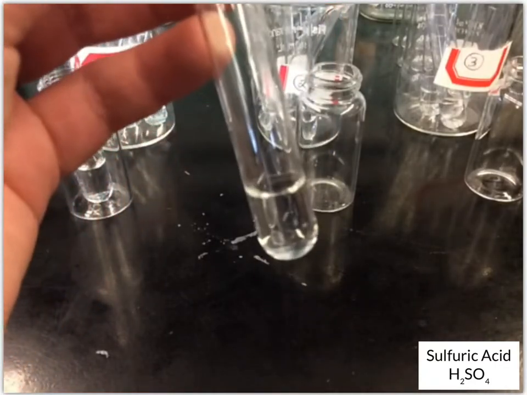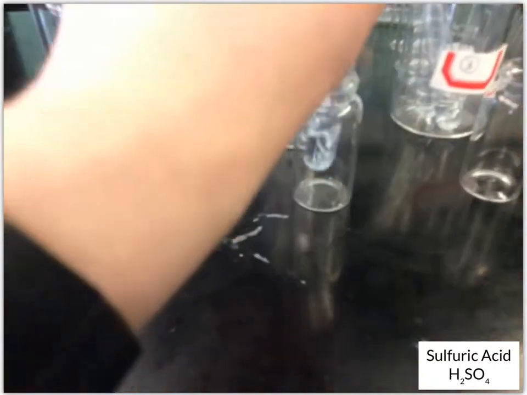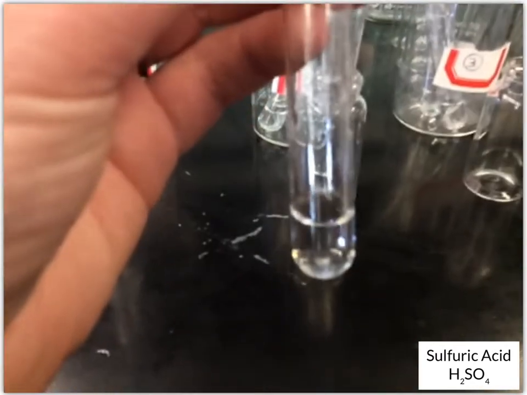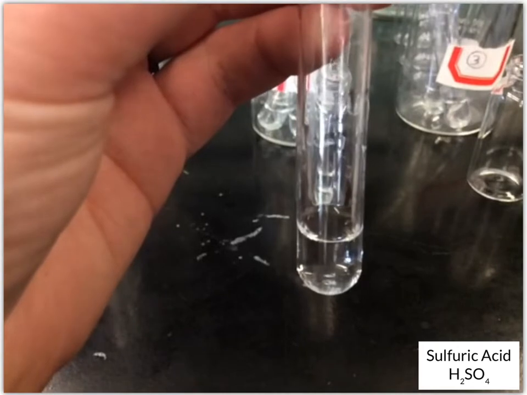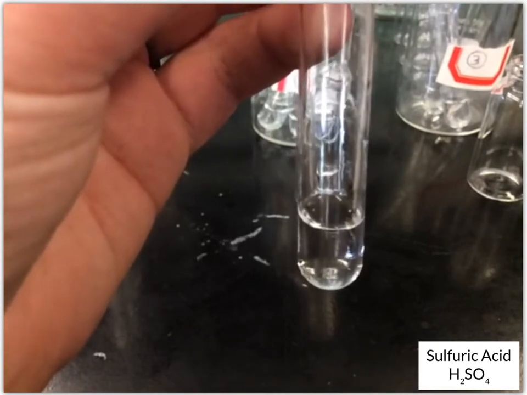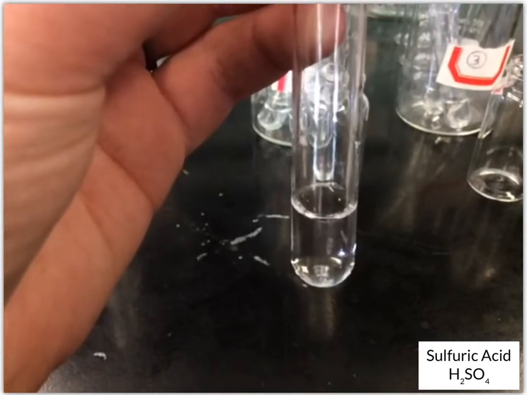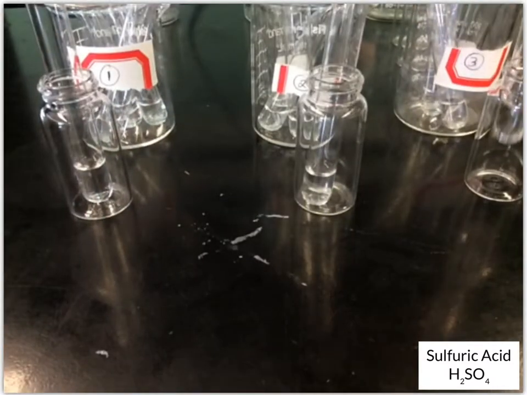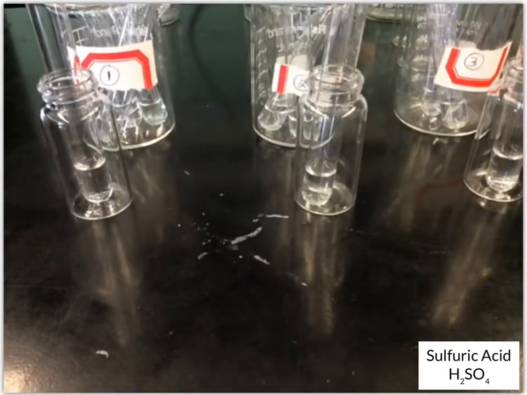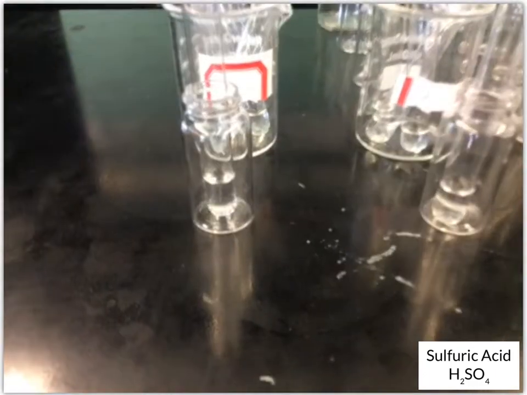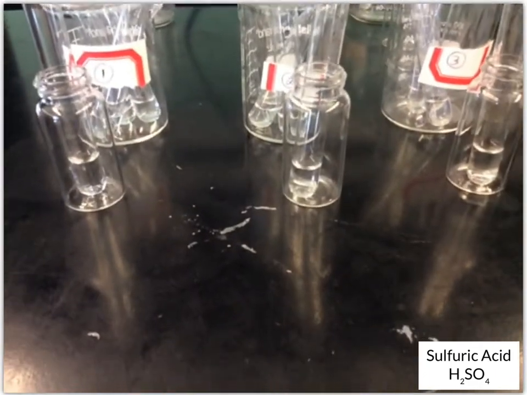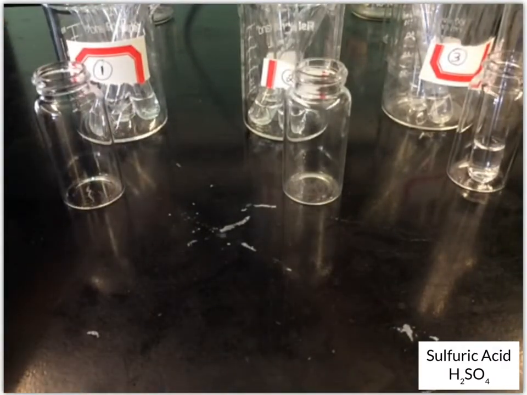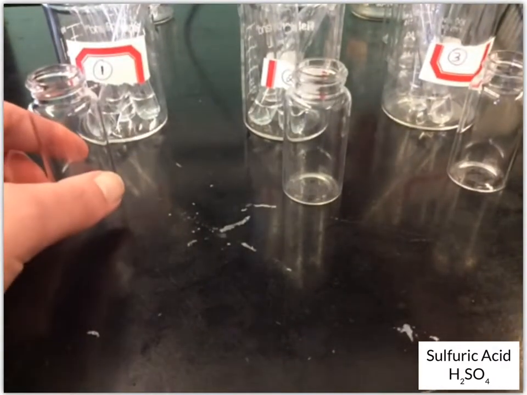And it looks like that has no change. And we'll do unknown number 3 with the sulfuric acid. And that one also looks like no change. Okay, so that's our sulfuric acid results. We had bubbles, and then no change for the other 2.